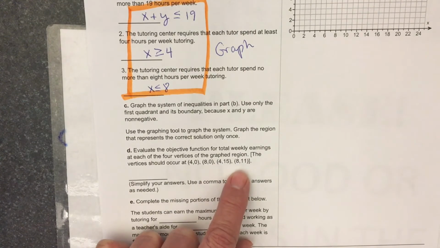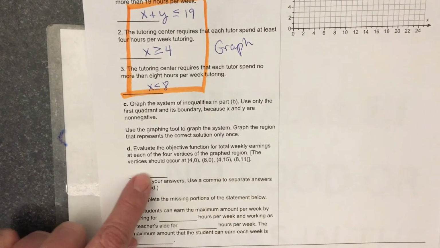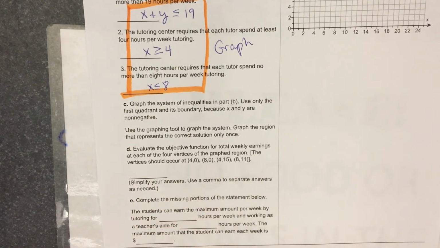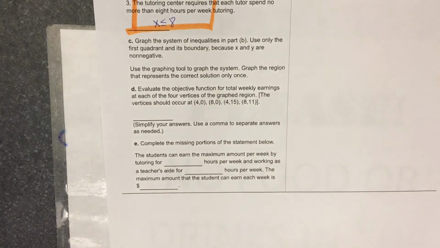They want you to plug in all 4 and give all of the possibilities for how much money the student can earn, and then answer the question about how many hours tutoring, how many hours as a teacher's aide to get the maximum amount of income.